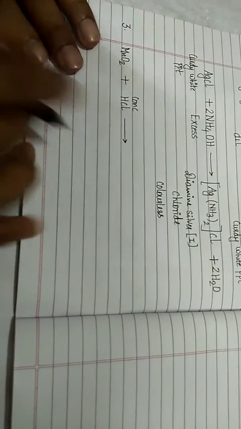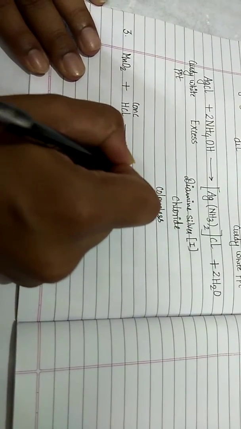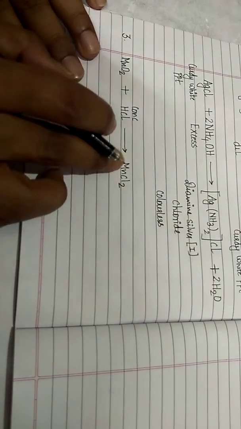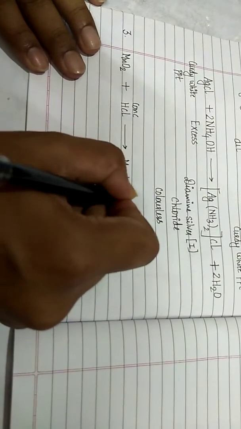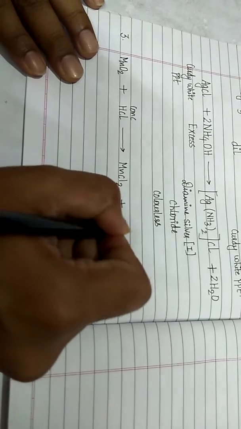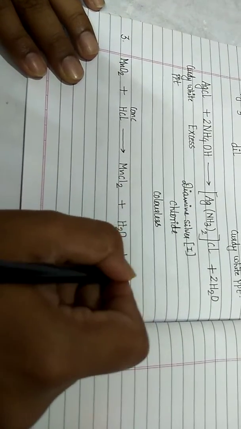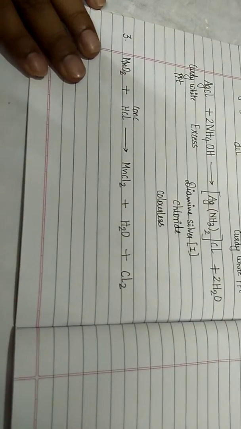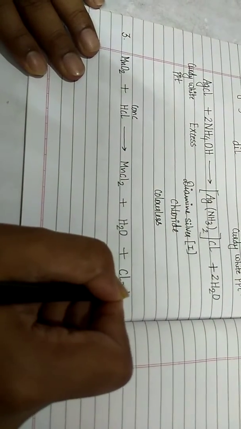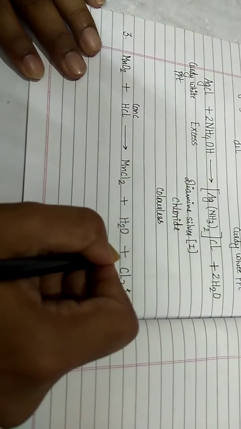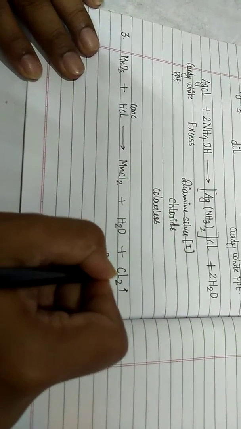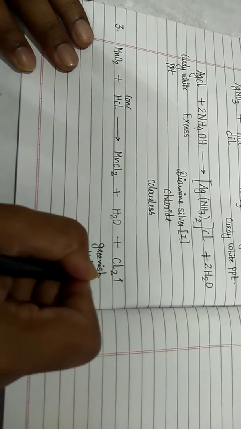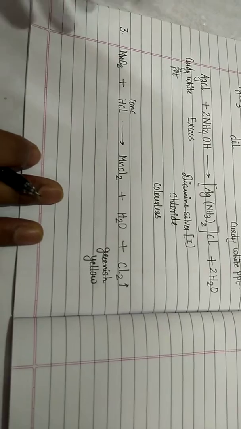The products which are formed are manganese chloride, or we can say manganese 2 chloride, plus water and chlorine gas, which is released. Now the gas which is released, chlorine gas, its color is greenish yellow.